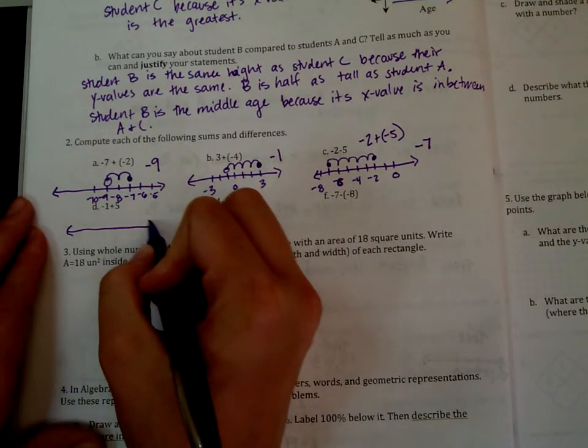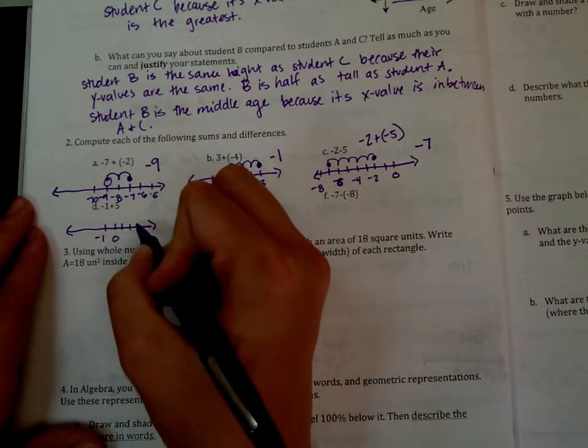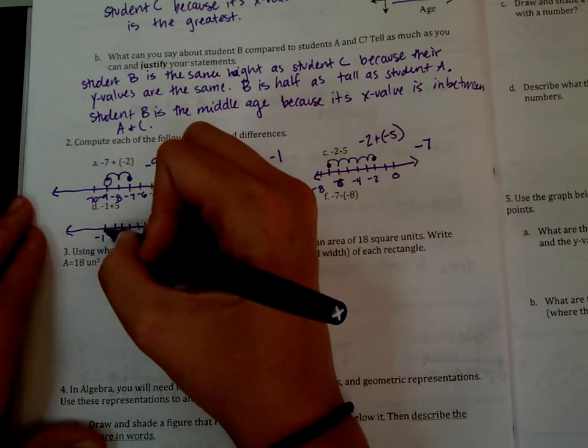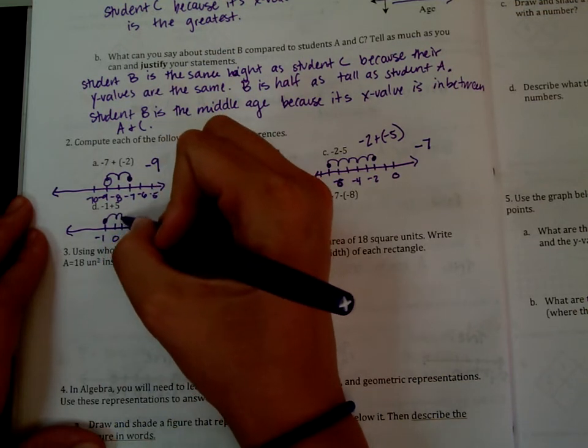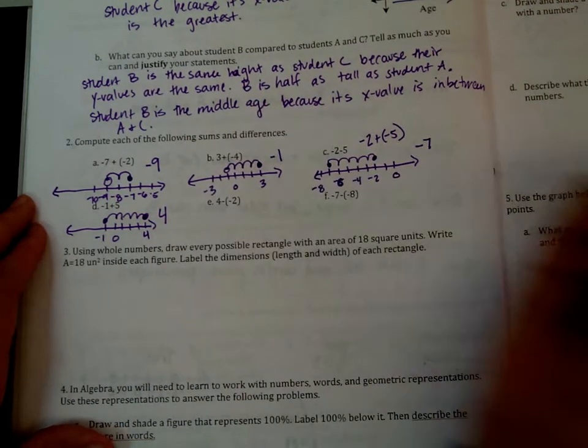-1 plus 5, 0, -1, 1, 2, 3. So let's see, that's 4. So I start at -1 and I'm adding +5, so I go to the right. 1, 2, 3, 4, 5. So my answer is 4.